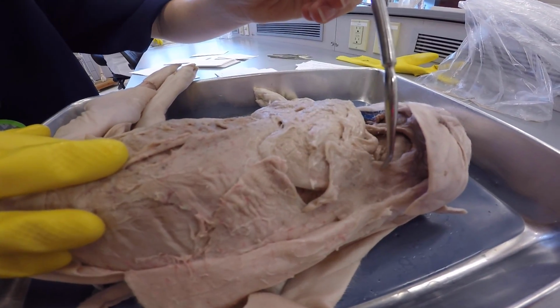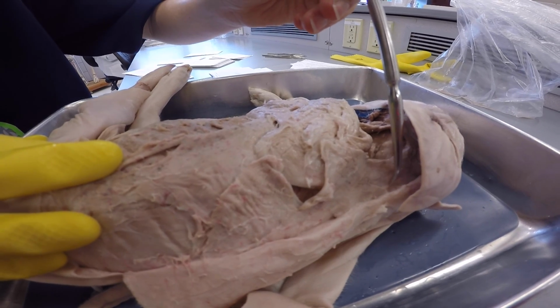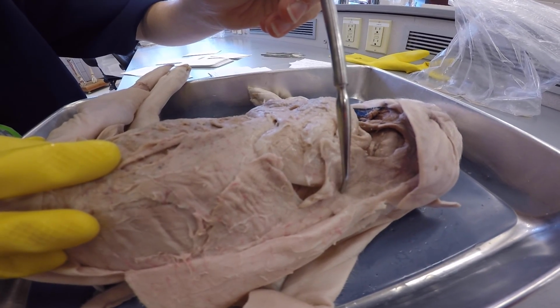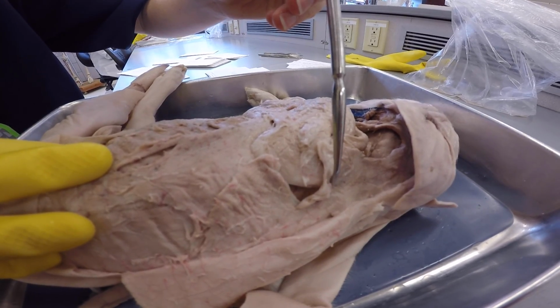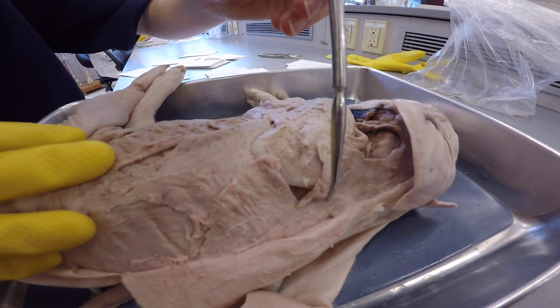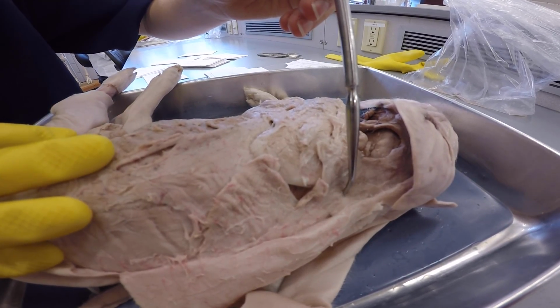This is the trapezius. It originates at the occipital bone and the spinous processes of the thoracic vertebrae. It inserts at the clavicle, the acromion process of the scapula, and the spine of the scapula. It elevates, retracts, and depresses the scapula and extends the neck.